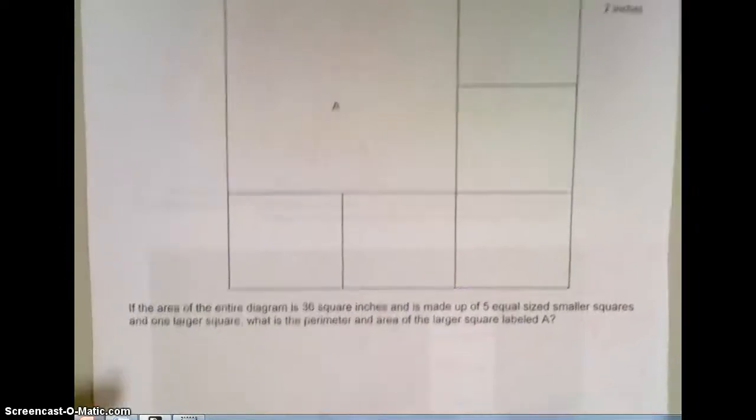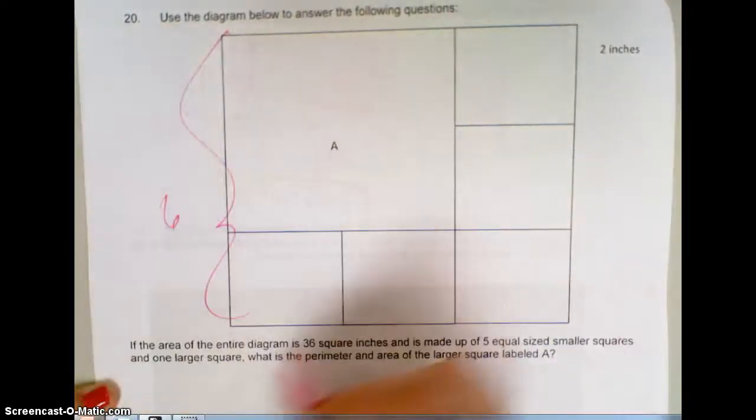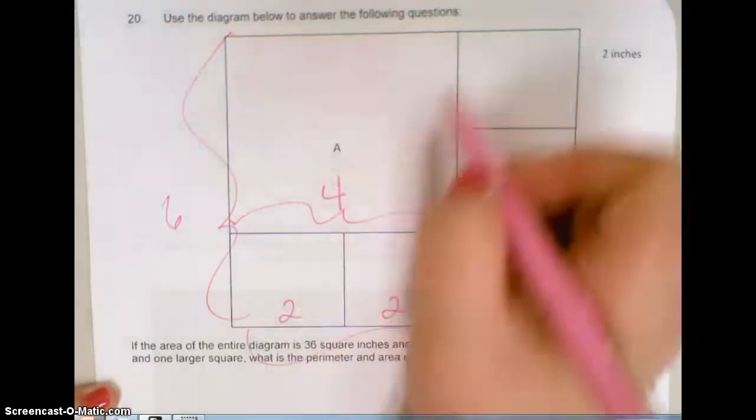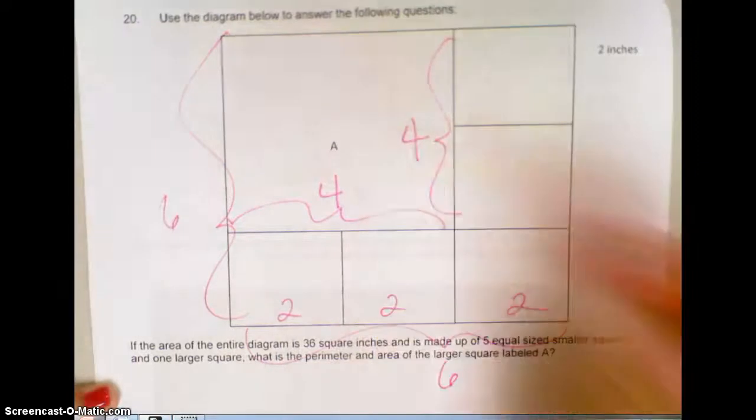Number 20, use the diagram below to answer the following question. If the area of the entire diagram is 36 square inches, and it's made up of 5 equal sides, what's the perimeter? So if it's 36 square inches for the entire thing, this would be 6, and this would be 6, which means this would be 2, 2, and 2, which means that this would be 4, and this would be 4, because it's a square.